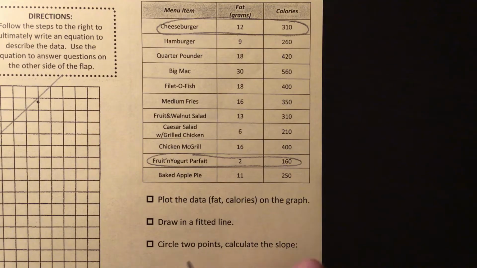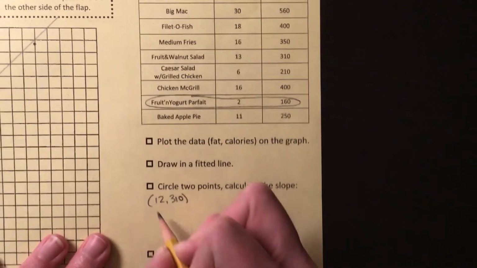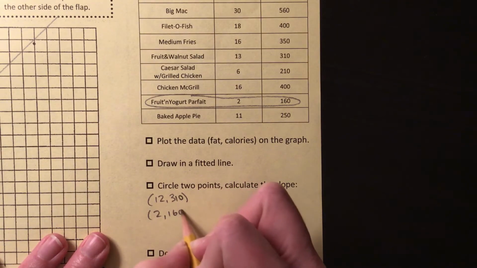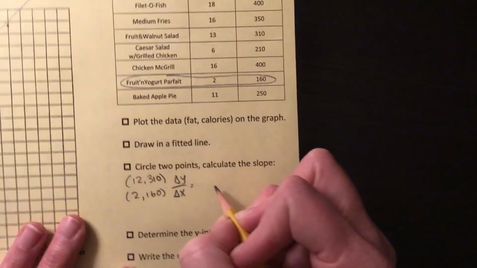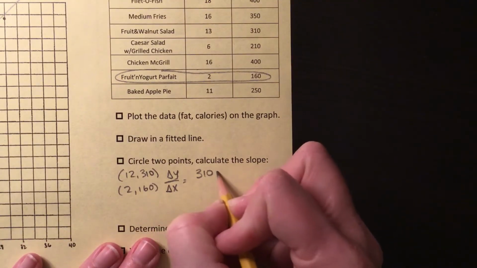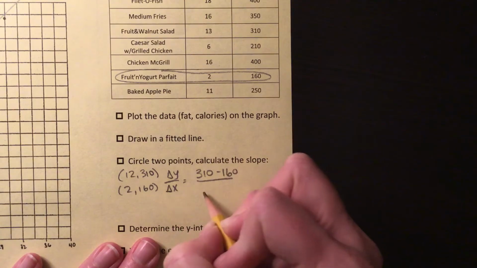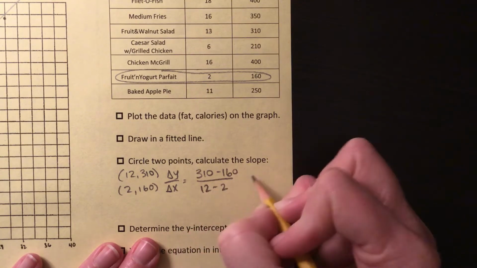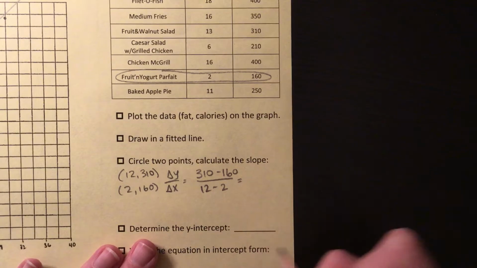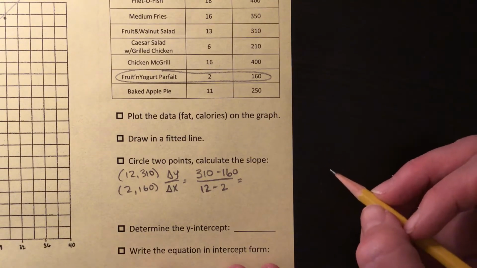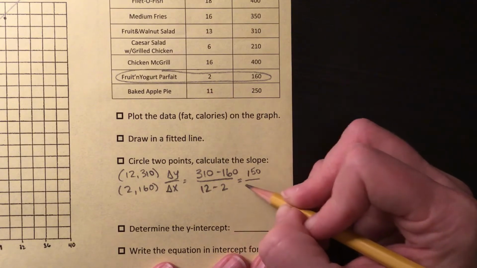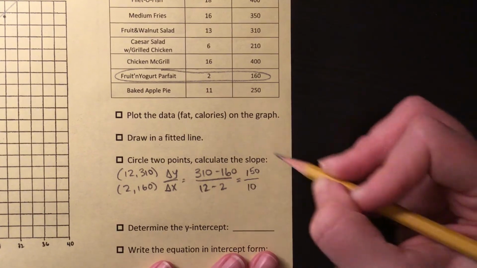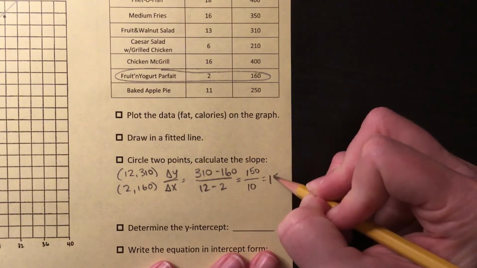I'm going to do that delta y over delta x. So the 2 points I'm using are 12, 310 and 2, 160. So for my formula, delta y over delta x, I'm going to subtract 310 minus 160 and then 12 minus 2. So if I do my math, 310 minus 160 is going to give me 150. 12 minus 2 is 10. And 150 divided by 10 is 15.